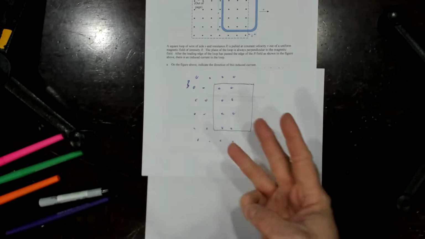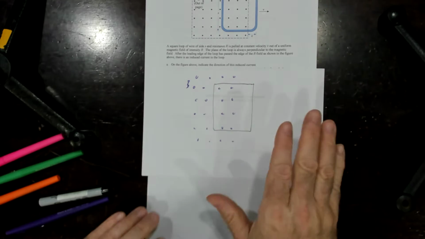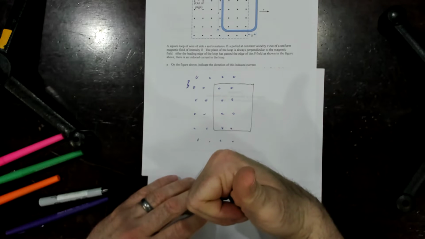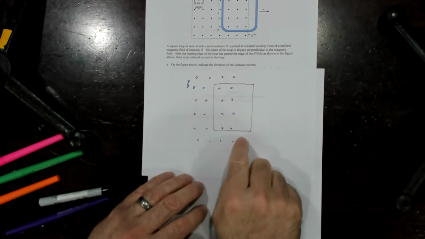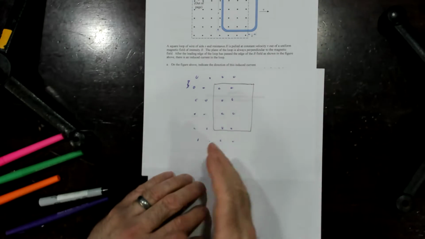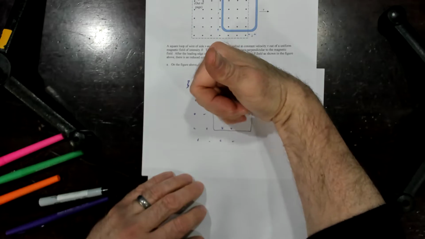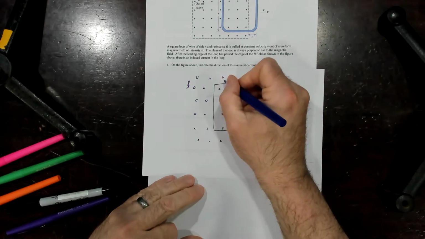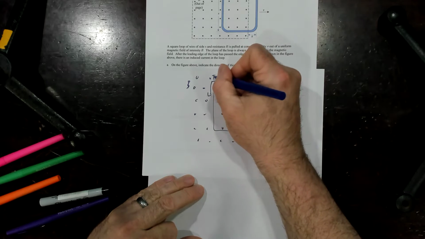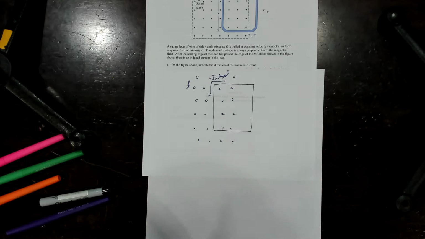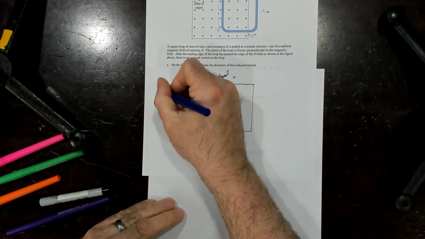So I'm going to use my third right-hand rule, the one that's especially for loops of wire. That's the one where my fingers curl with the current and thumb points the direction of the flux through the middle of the loop. So I'm trying to make more flux go up because as this goes out, we're getting less and less up. So current has to flow to make more go up. The current's going to have to go counterclockwise. So I should have an arrow showing that my induced current is going to go counterclockwise. Okay, and that's part A.